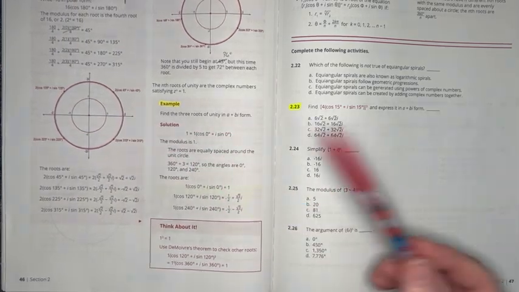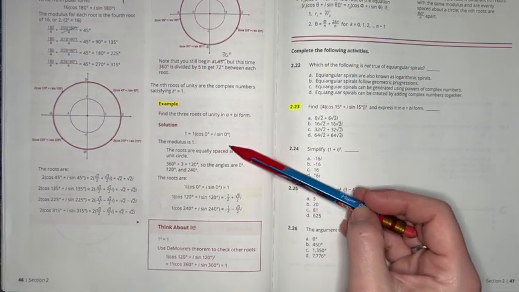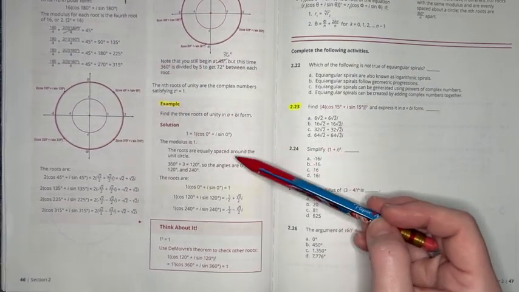This is kind of an interesting problem, but I wish they had just given us another one of these to practice with. But we'll do some of these together, and that will be our practice, okay?